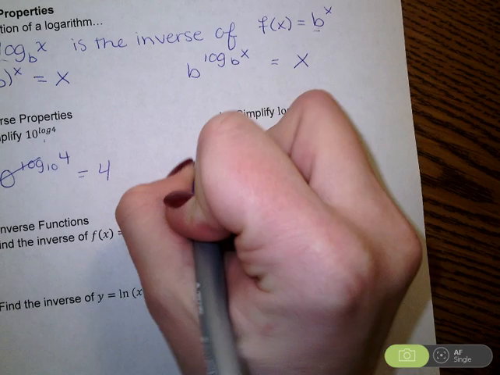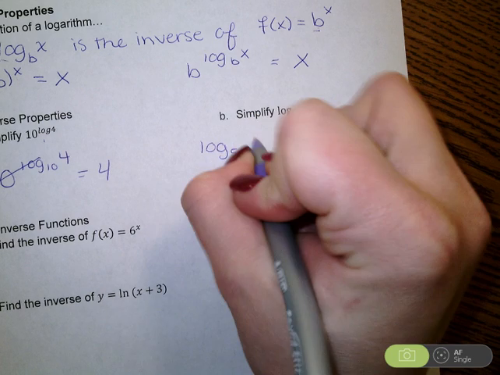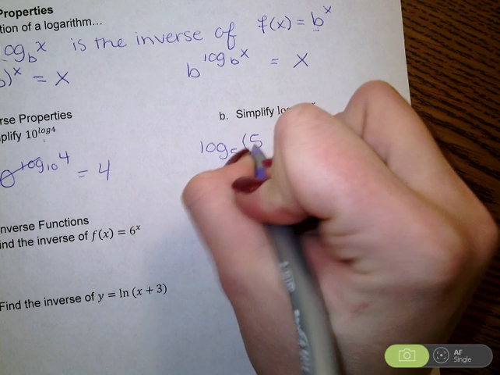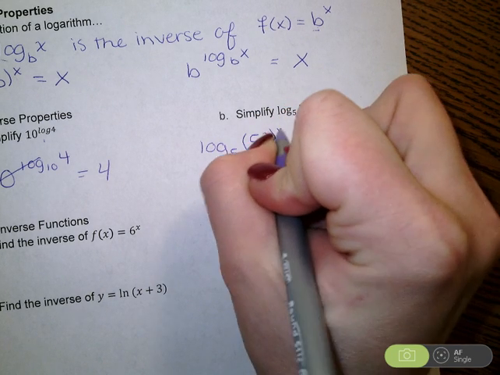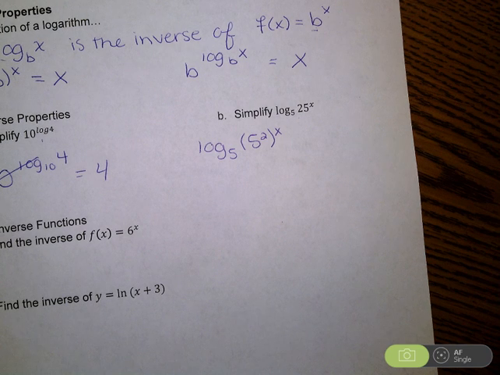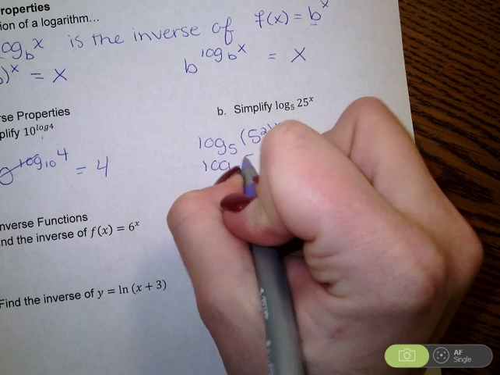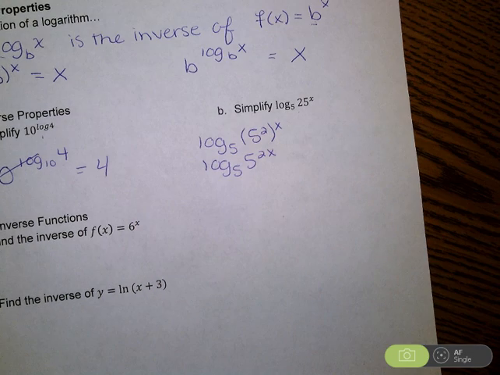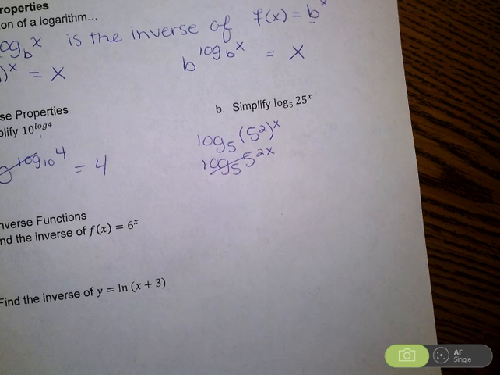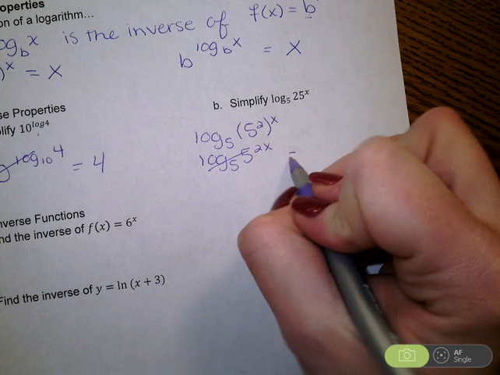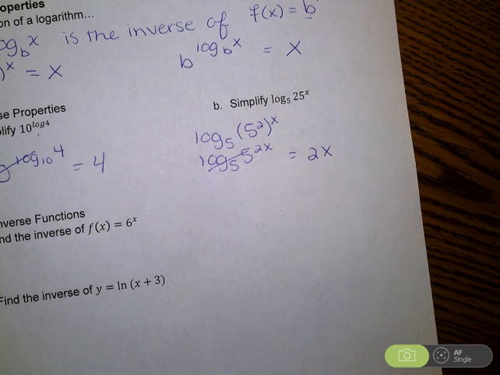So what if we wrote it as log base 5 of 5 squared, and then we still have the x out there, right? But then your awesome Algebra 1 teacher should have taught you that that's the same thing as this, right? You just multiply those exponents. Yay, Algebra 1. And now the bases are the same, right? A logarithm and an exponential undo each other. So you're left with 2x.